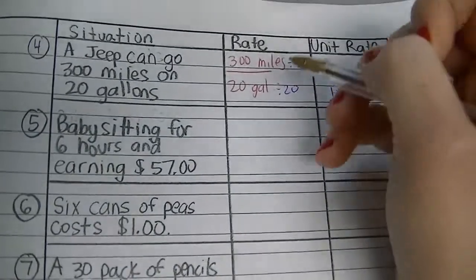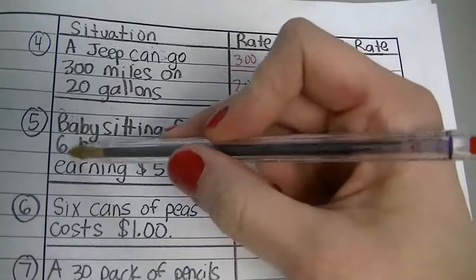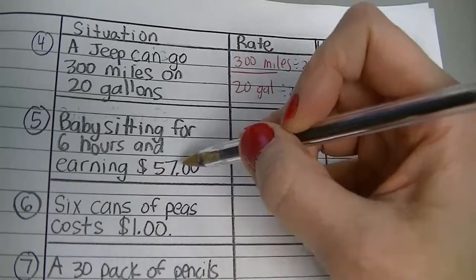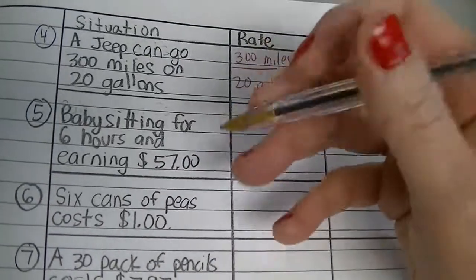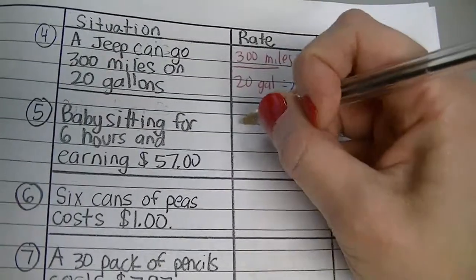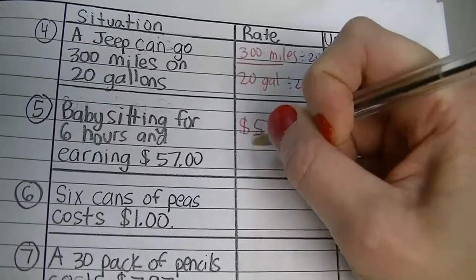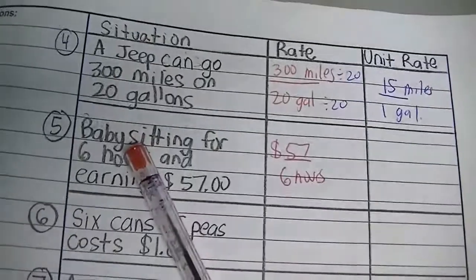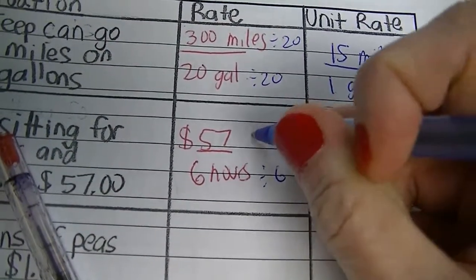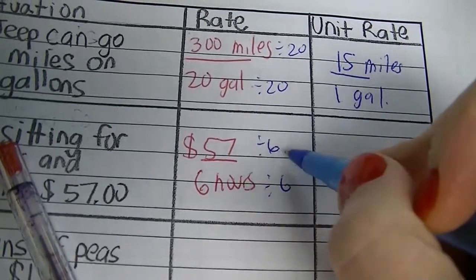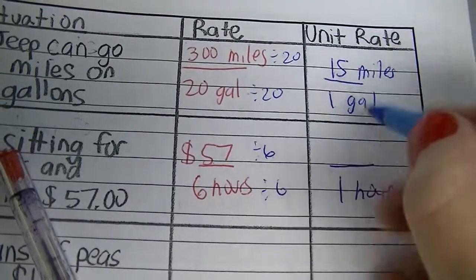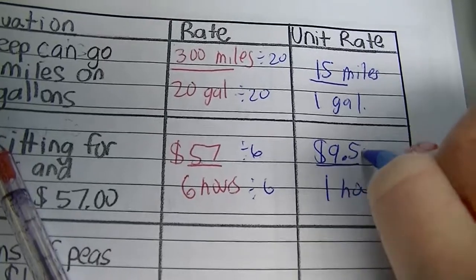Okay, number 5, babysitting for 6 hours and earning $57. Well, I see 6 hours, and that is a time, so I know that's going to go in the denominator. And also, this 57, that's the cost, kind of, for babysitting. Someone would pay you for 6 hours, so that would go on the numerator. Okay, and then for your unit rate, you would get 1 hour because you divided by 6 and divide by 6. And I do like you to write that little extra step right there, because then it kind of reinforces that, oh yeah, I'm supposed to go 57 divided by 6 and get $9.50.